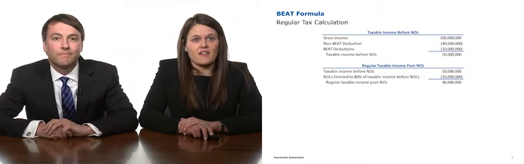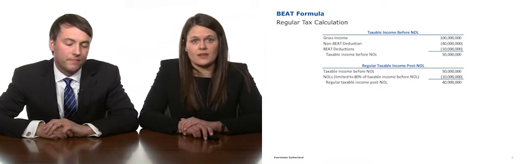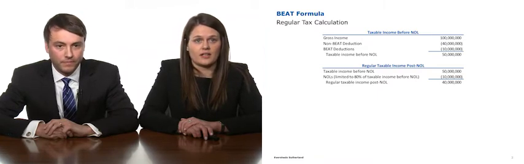And today we decided that it might be helpful to, instead of getting in the weeds on how BEAT applies, just walk through a simple calculation to see how it applies in real life. Thanks, Daniel. First, we're going to start with the regular tax calculation. Here you take your gross income and subtract the deductions to get your total income before NOL.